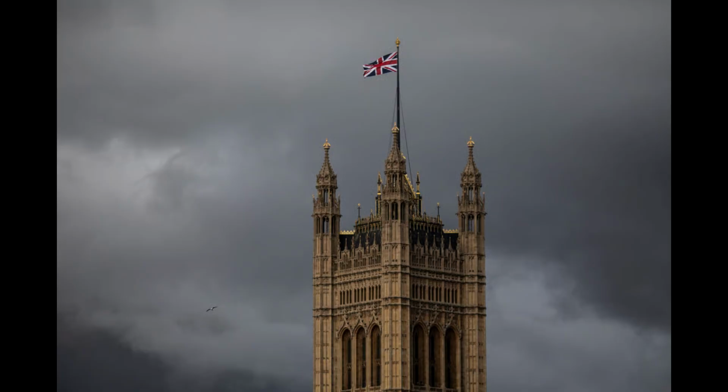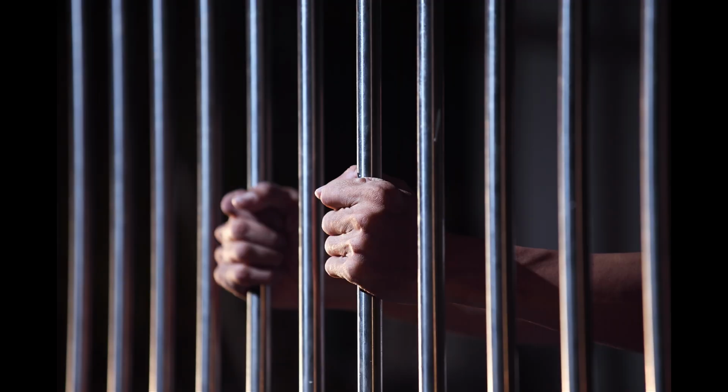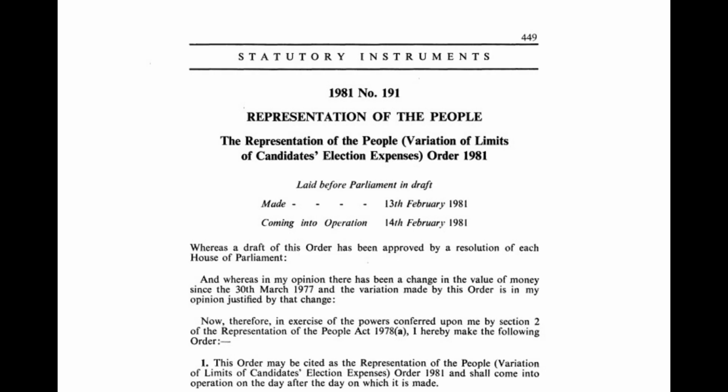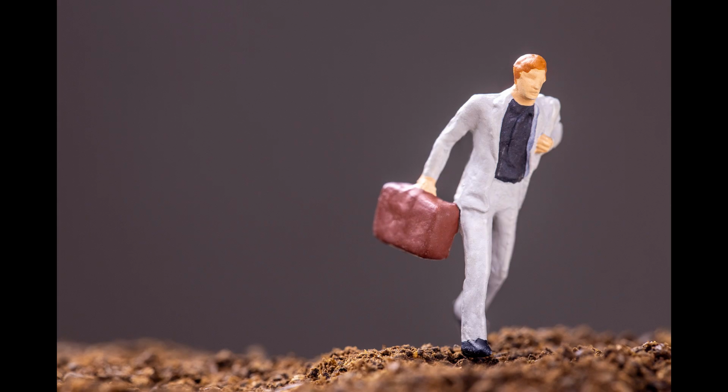Before 2015, there was no mechanism for voters to remove an MP between general elections. The only automatic trigger was a prison sentence of more than 1 year, which disqualifies an MP outright under the Representation of the People Act 1981. For anything short of that, even serious misconduct, an MP could only be pressured to resign. They couldn't be forced out.